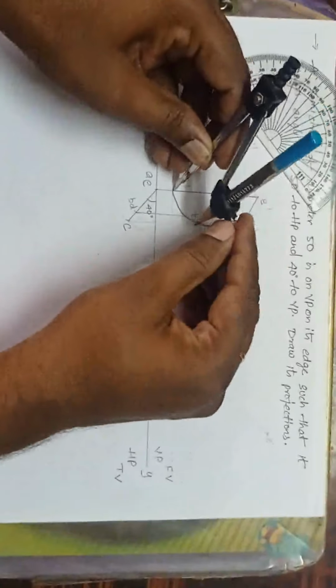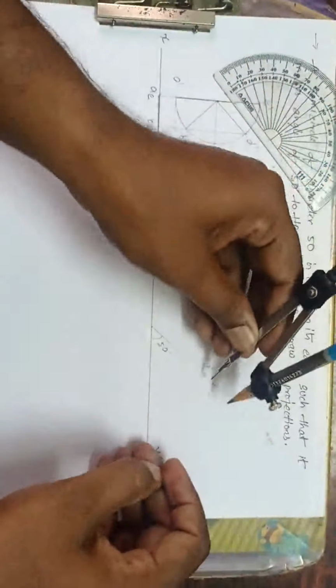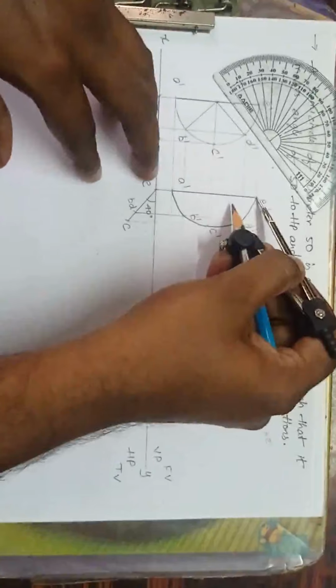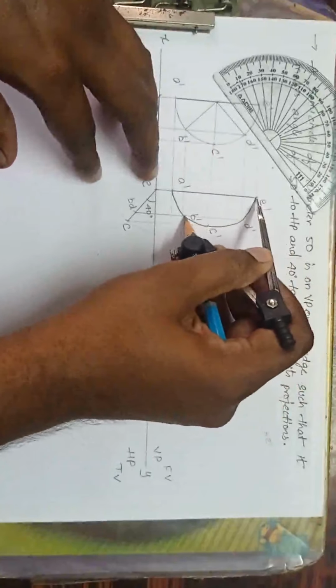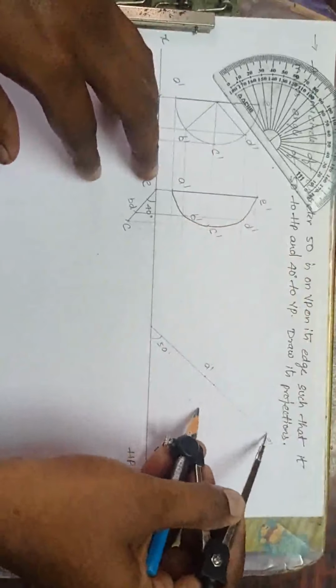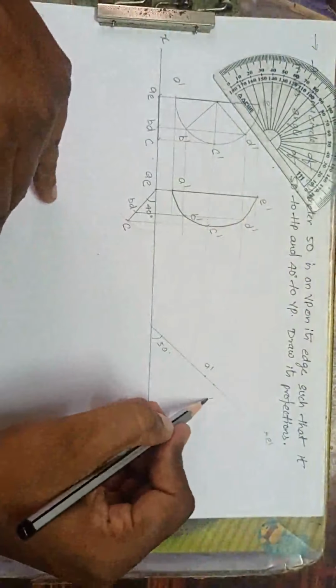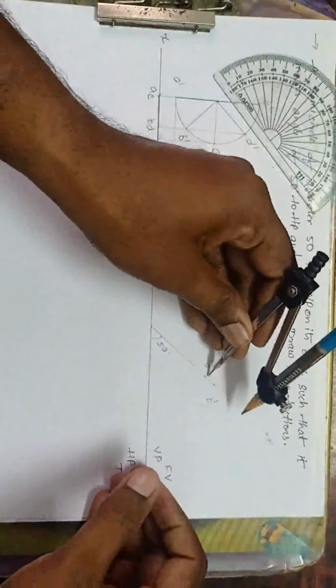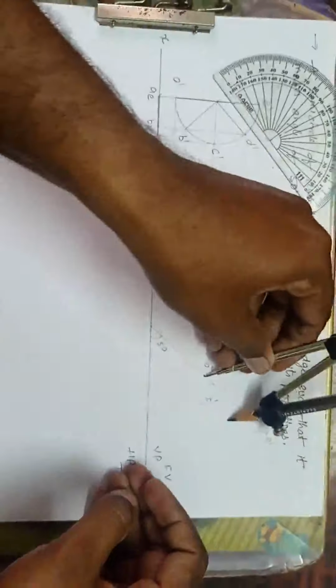Now I have to draw this one now, the same positions. So I have A and E. I want B. What to do? Take radius AB, draw an arc, and take radius E dash to B dash. Cut here. What I will get? I will get B dash. Next, take radius A dash to C dash, draw an arc.